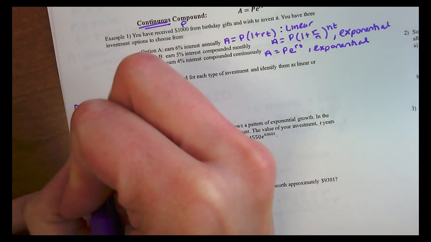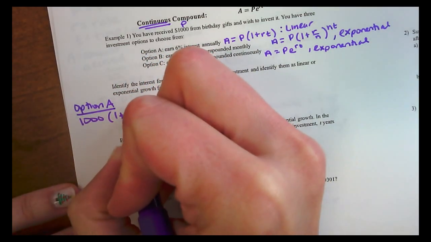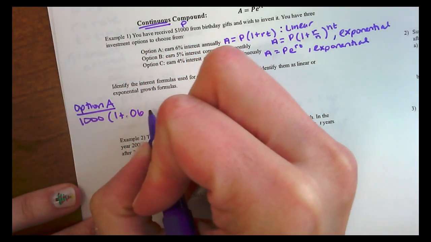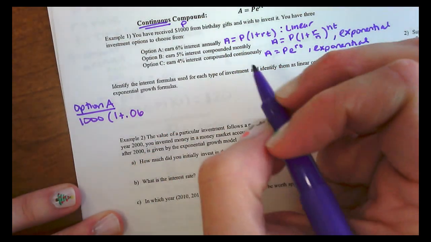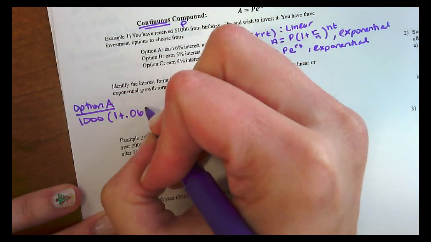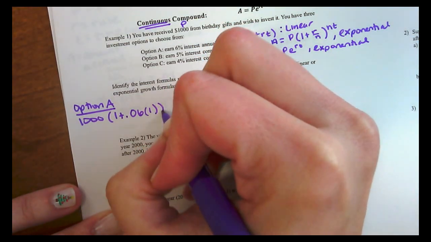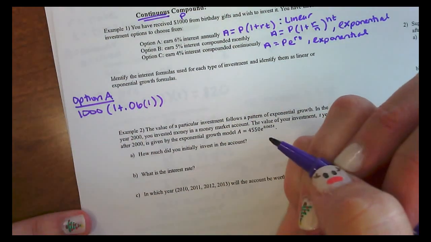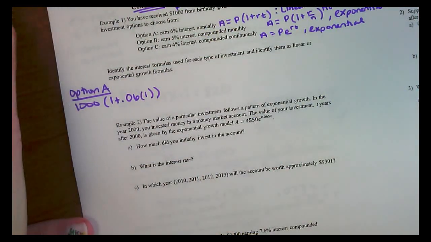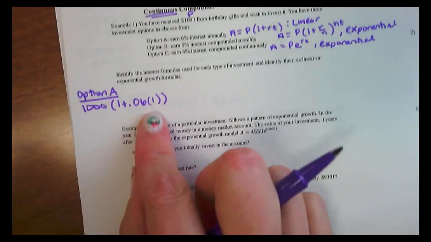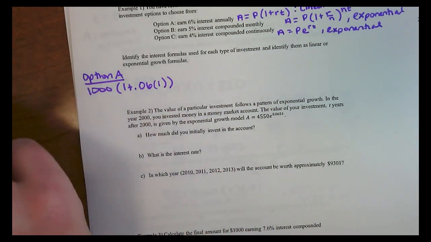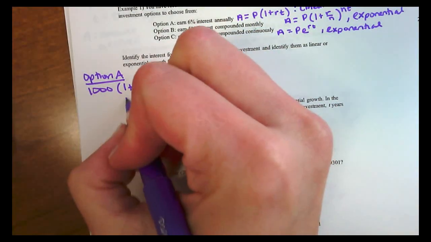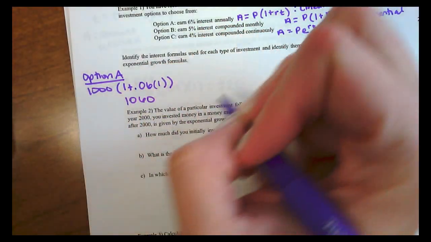So here we have $1,000 times 1 plus 0.06, and let's just say we are going to invest it for 1 year. Okay, so if I just invest this for 1 year, we're going to have 0.06 plus 1, and we're going to multiply by 1,000. We'll have 1,060.